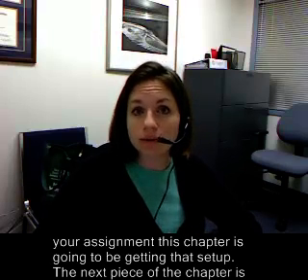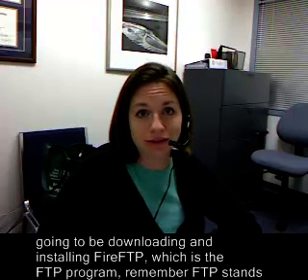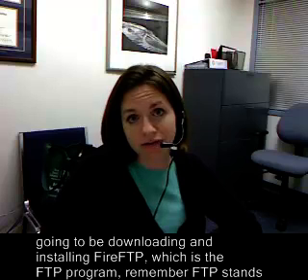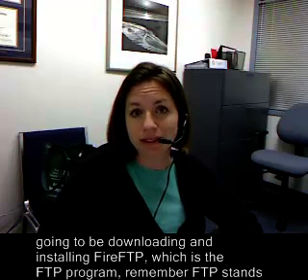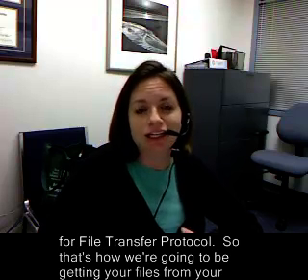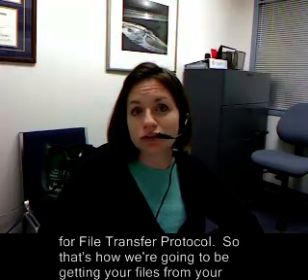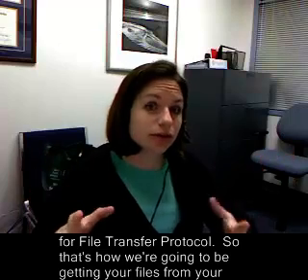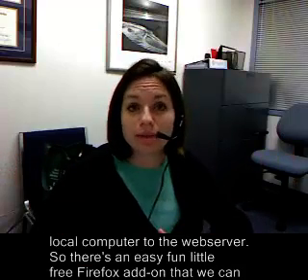The next piece of the chapter is downloading and installing FireFTP, which is the FTP program. Remember, FTP is File Transfer Protocol. That's how we're going to be getting your files from your local computer to the web server.